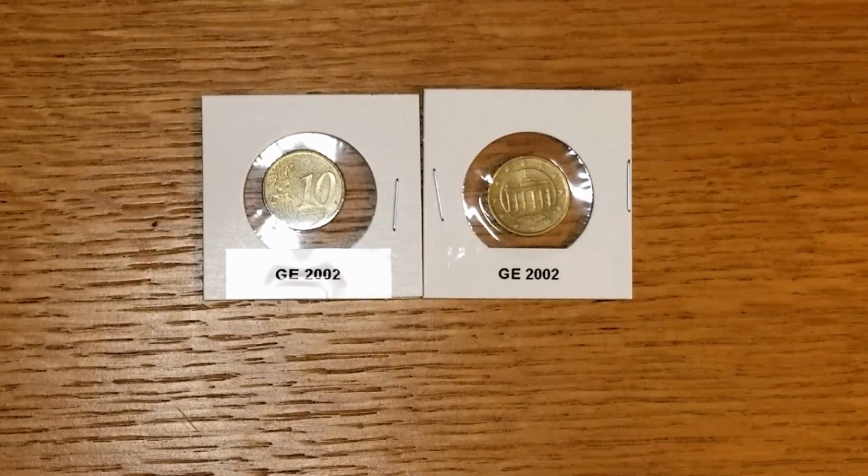In today's video we're going to be learning about these first map 10 euro cent coins from Germany, and we'll also be talking a little bit about some of the history of the Brandenburg Gate, which is on the obverse of these coins. So let's get into it.